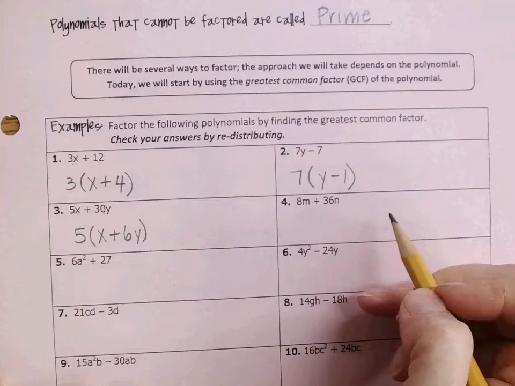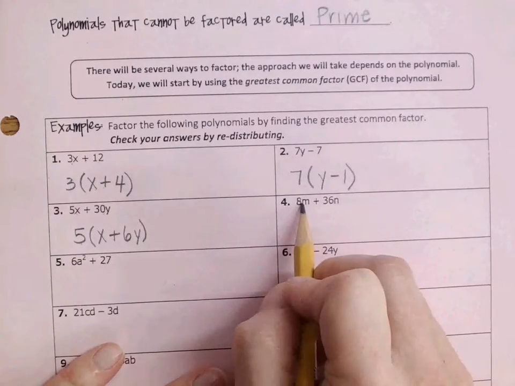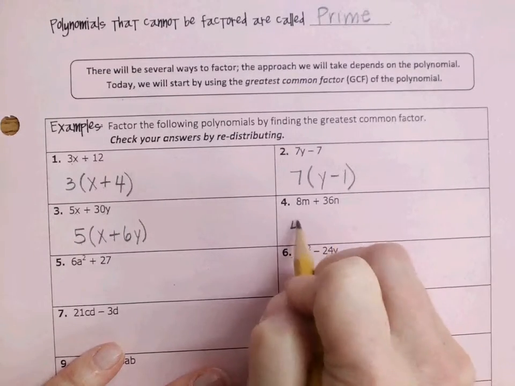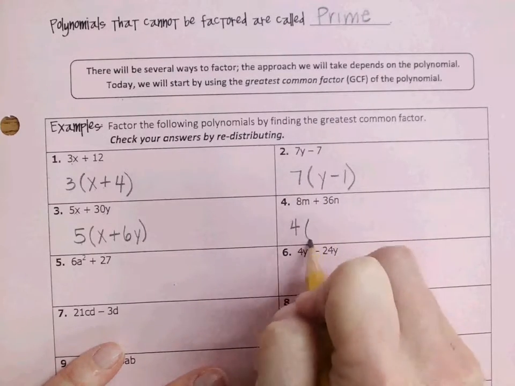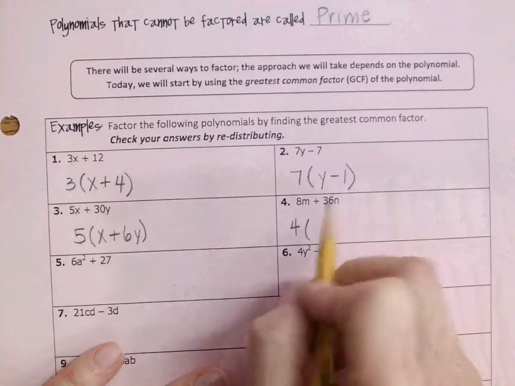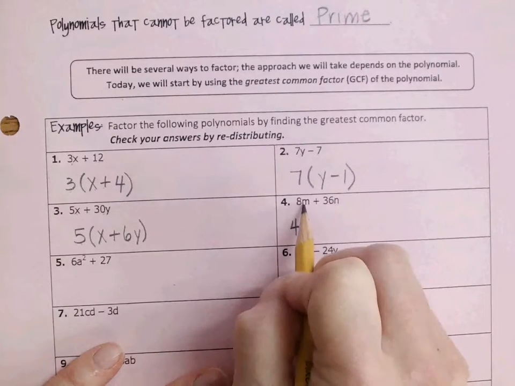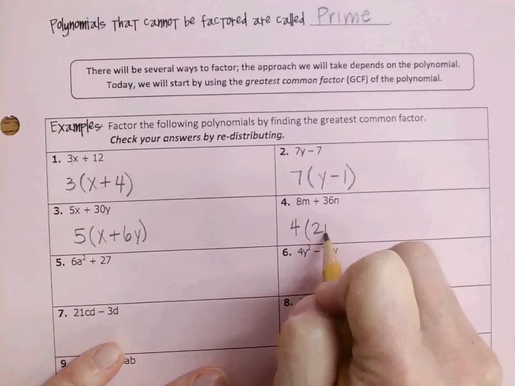Now let's try number 4. So for number 4, my GCF between 8m and 36n, okay, is 4. Remember, it's the greatest common factor. Now, 2 goes into both, but 4 is the greatest. Then we divide each term by that GCF. 8m divided by 4 is 2m.